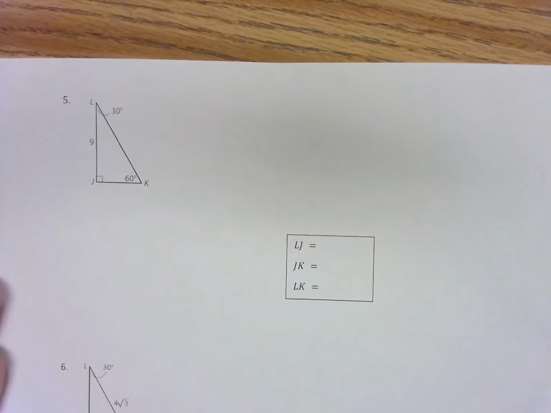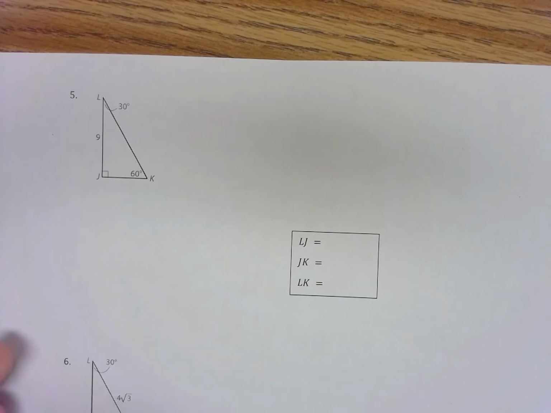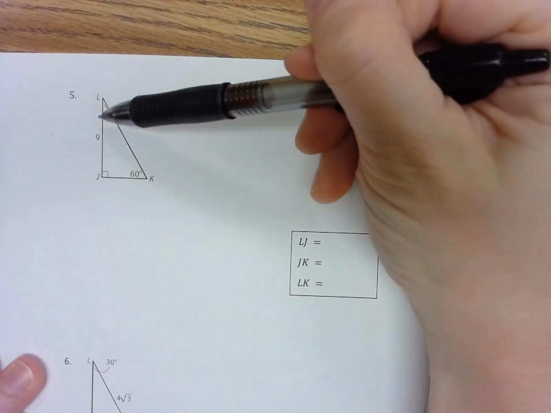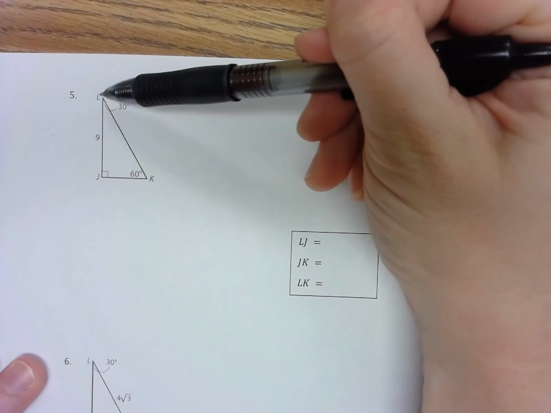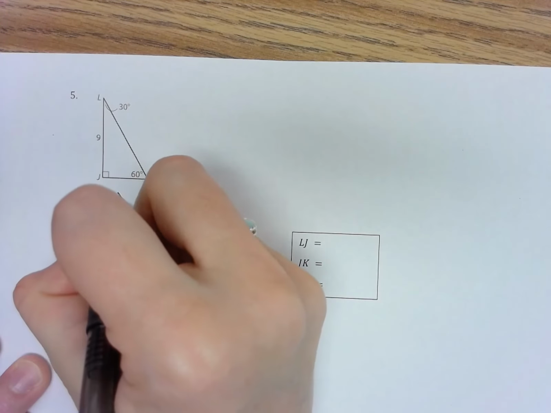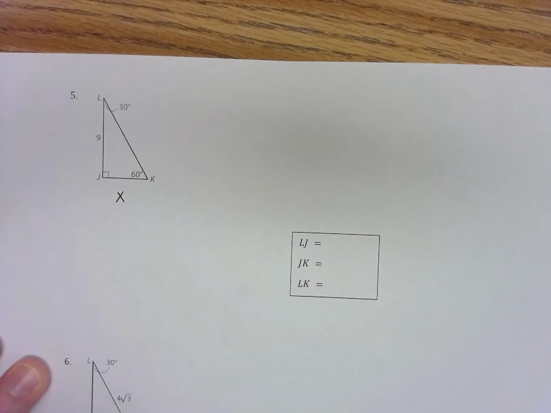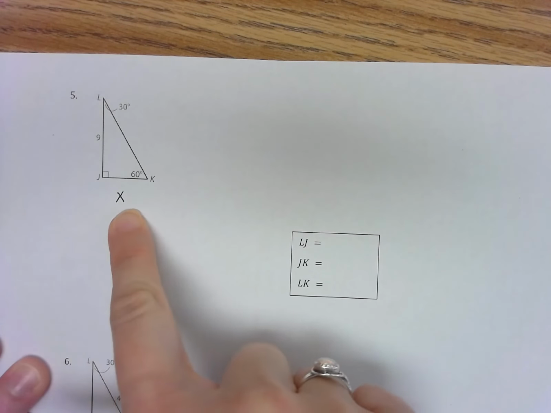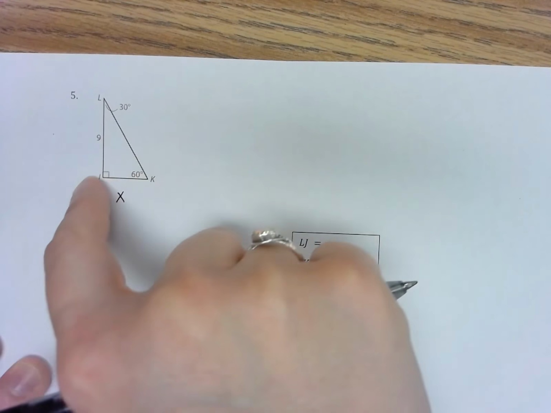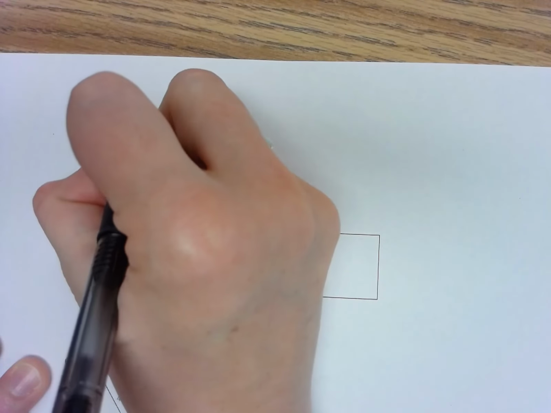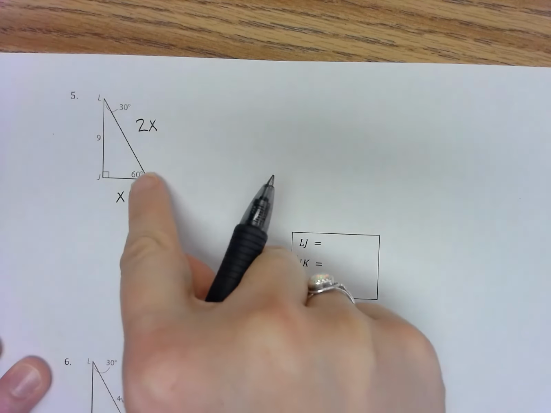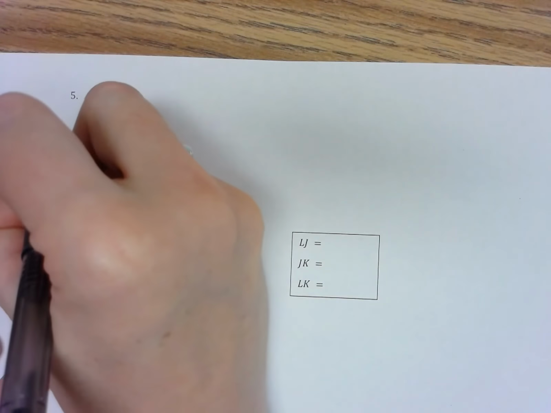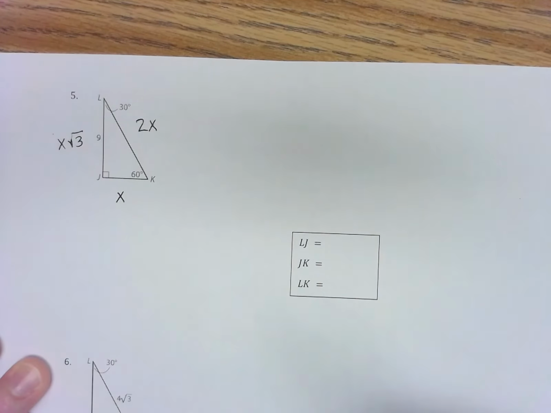Let's take a look at another 30, 60, 90. Number 5. Here again, it is a 30, 60, 90. Start with the shortest side, so the side opposite your 30-degree angle. That is your x. Move around the triangle, finding the hypotenuse next. Our hypotenuse is actually the longest side. It's across from the 90-degree angle. That's going to be 2x. And then the side across from the 60-degree angle is going to be x, the square root of 3. So again, remember 1, 2, 3 to help you set it up.